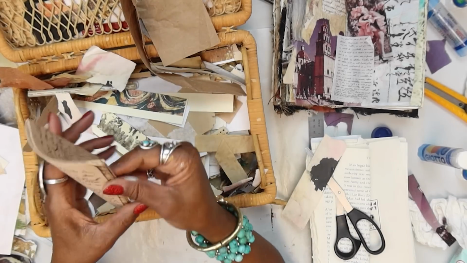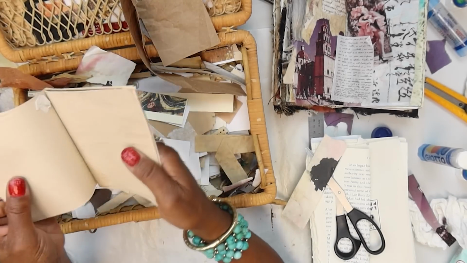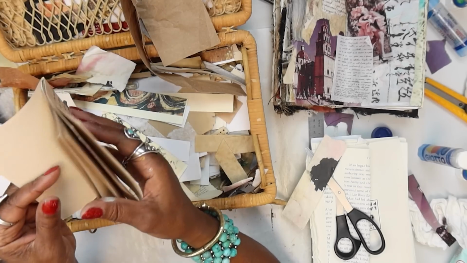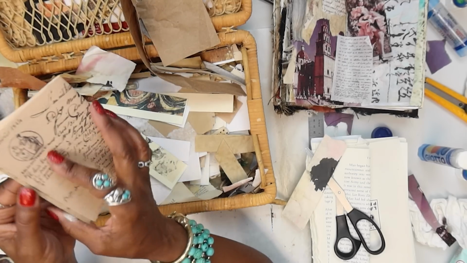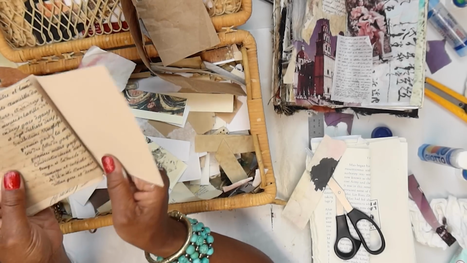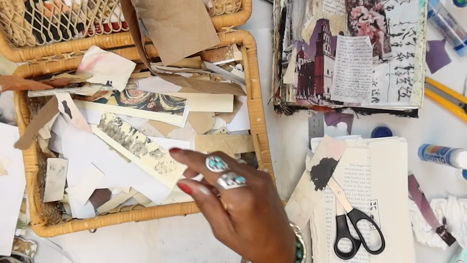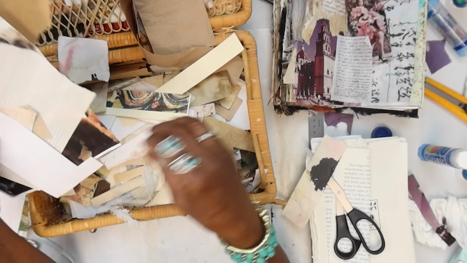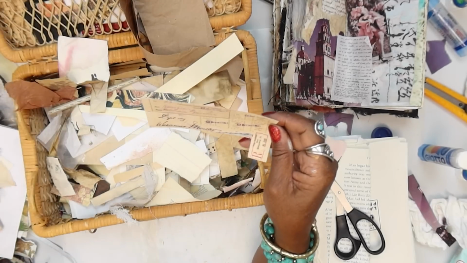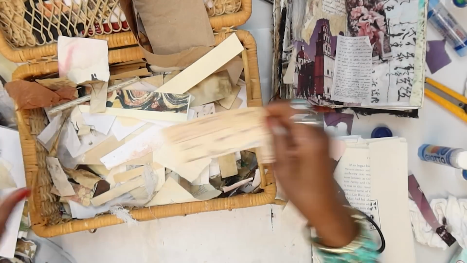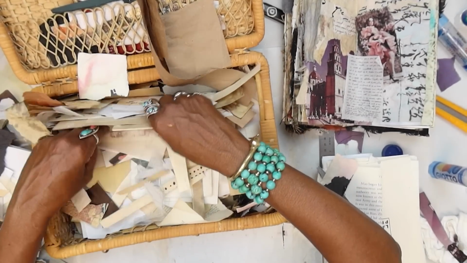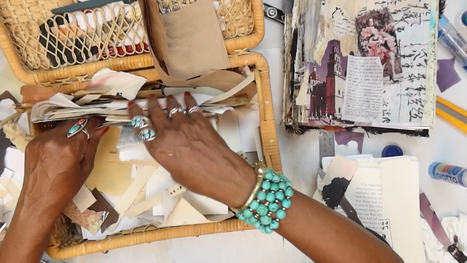This is some of the papers from Rachel at Roxy Creations. Oftentimes I put the links underneath my video for her and Tracy Fox's stuff. I love it. This color isn't right for this journal here, but that's what that is. Just want some subtle text. Sorry, I'm kicking you all around the place.